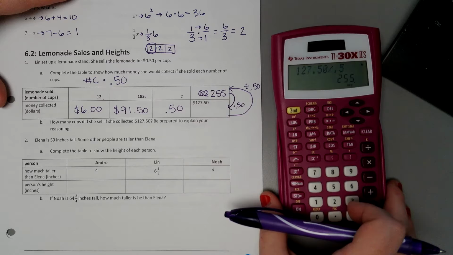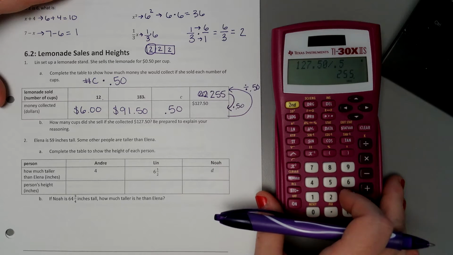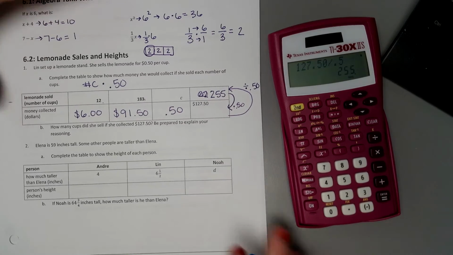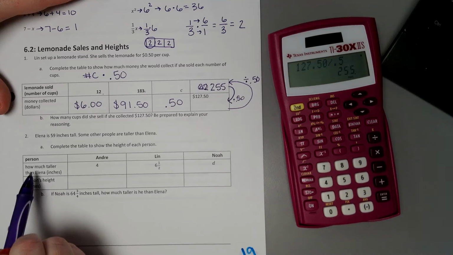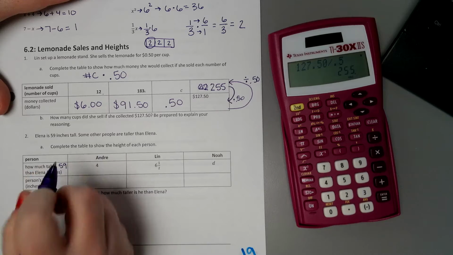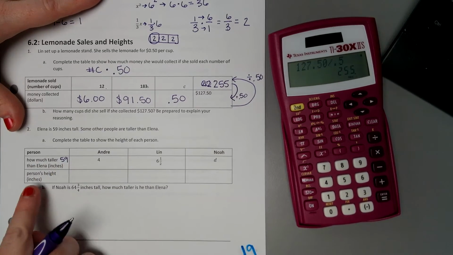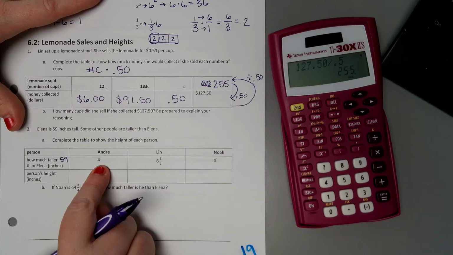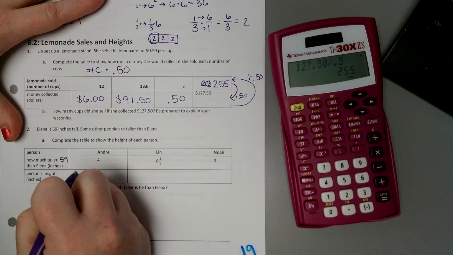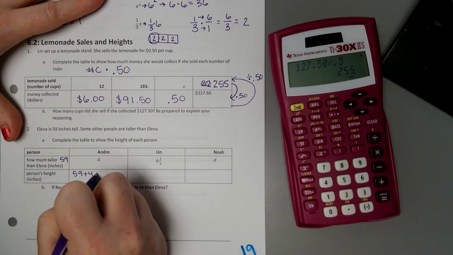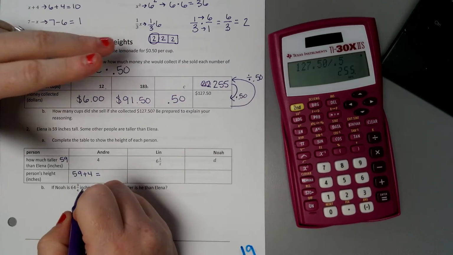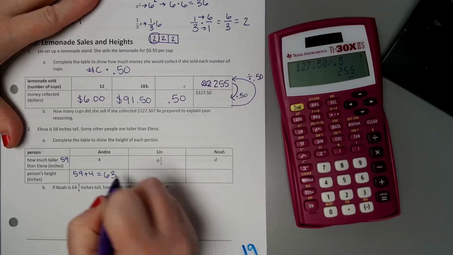Number 2, Elena is 59 inches tall. Some other people are taller than Elena. Complete the table. Whew. So how much taller than Elena, in inches? So Elena is 59. We're going to write that down right here so we remember. Okay, the person's height. So Andre is 4 inches taller than Elena. So how tall is Andre? So Andre is 59 plus 4 more inches. So 59, 60, 61, 62, 63. So he is 63 inches.